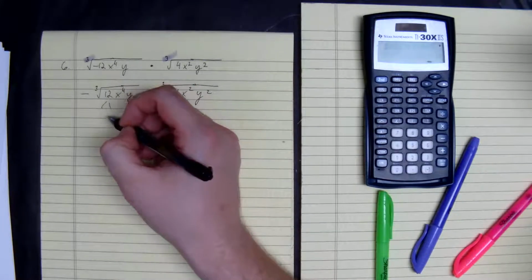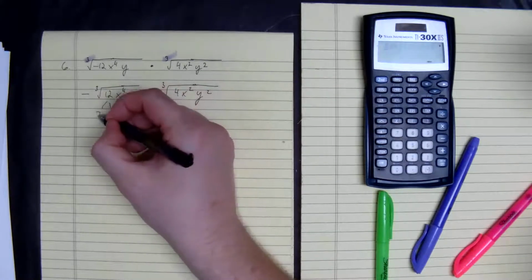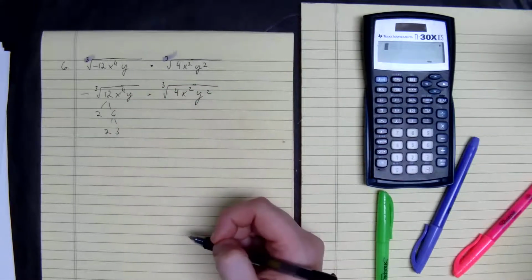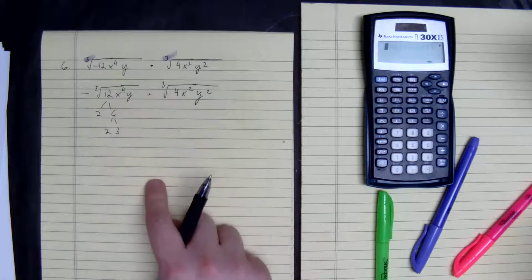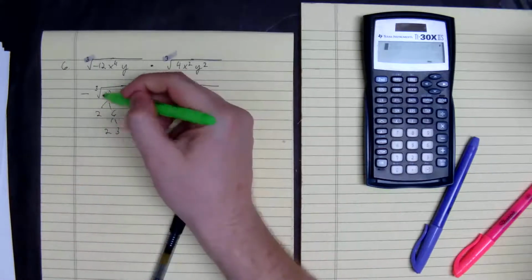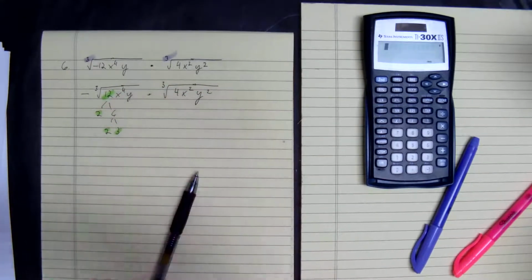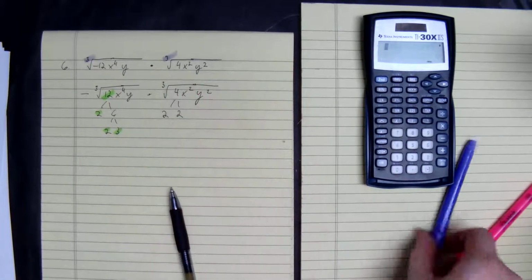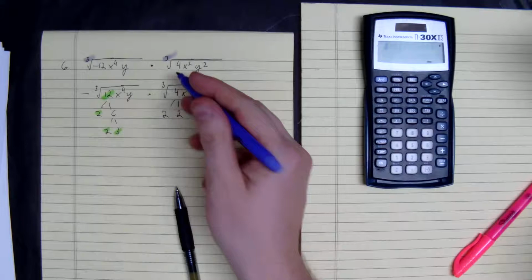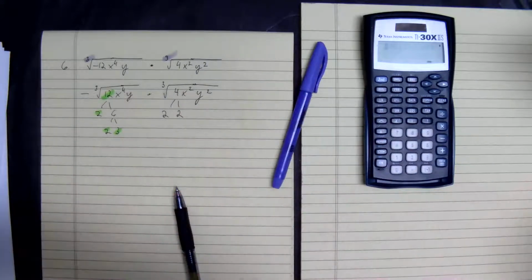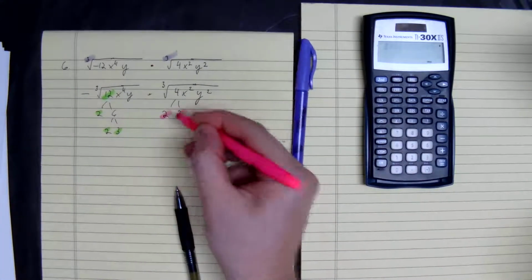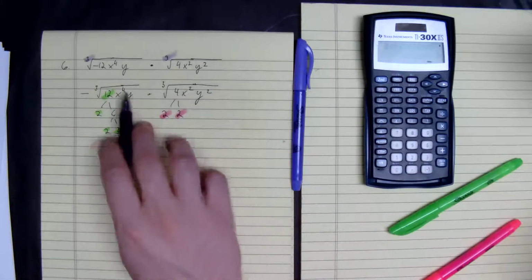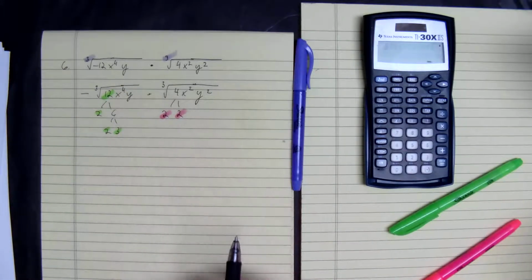12 will break down to 2 and 6. And 6 will break down to 2 and 3. So I'm going to rewrite this as that. And then 4 will break down to 2 times 2. So I'm going to rewrite that number as this. I don't want to use purple since I use that for the index. Perfect. And then I can just add the exponents as I go.